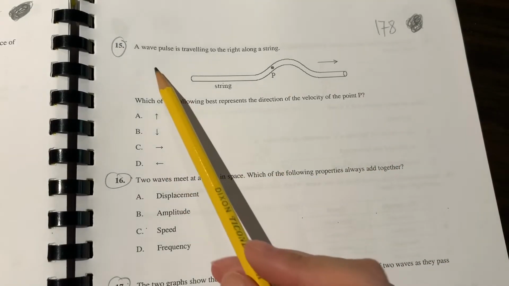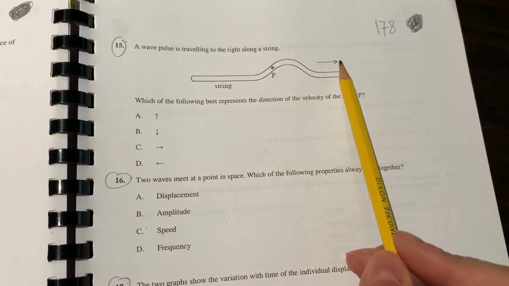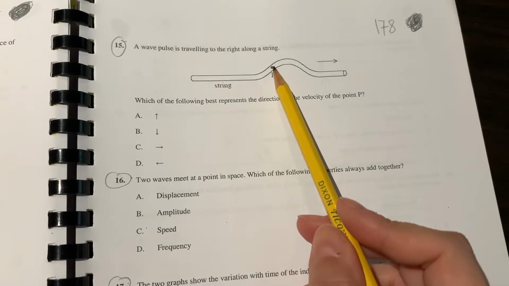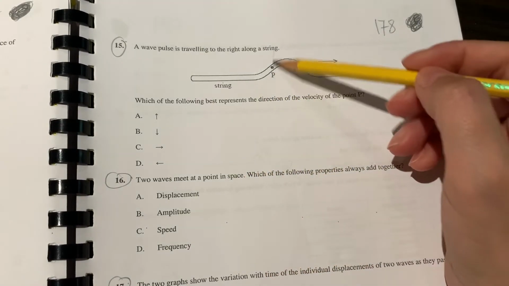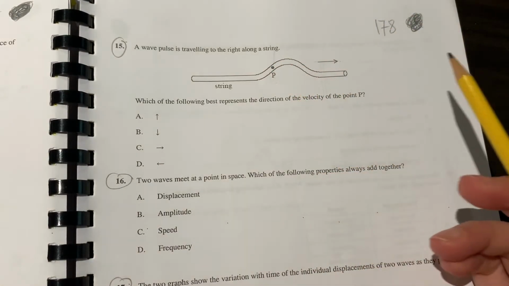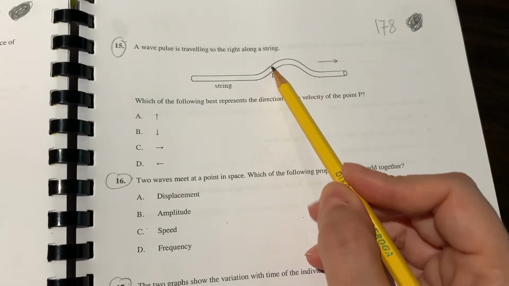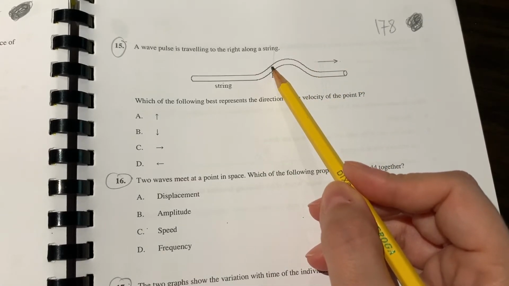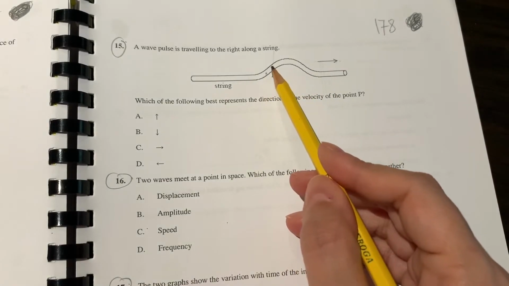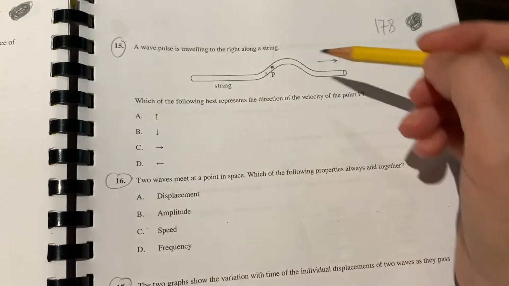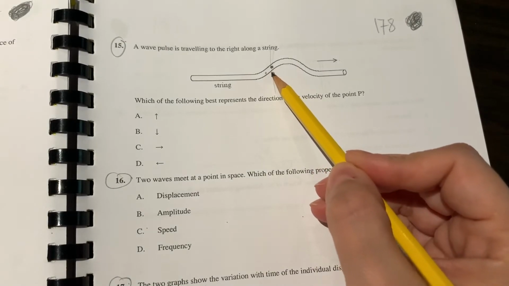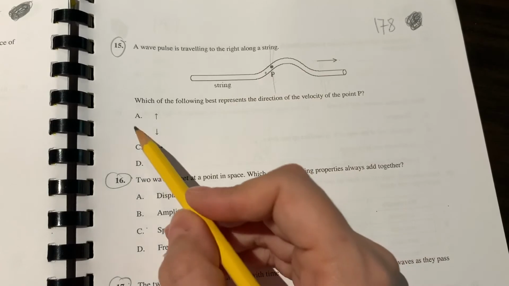In number 15, we're given a pulse that is traveling to the right along a string. In lesson 3, we learned that the particle is moving vertically because this is a transverse wave, and the wave is moving to the right. So in that instant, the P is at that location. In the next instant, since the wave is moving towards the right, that will be the position of particle P. So on a vertical, particle P is here at this instant. Next instant, it's going to be there, which means it is on its way down.